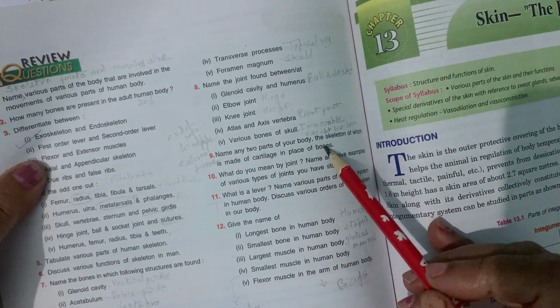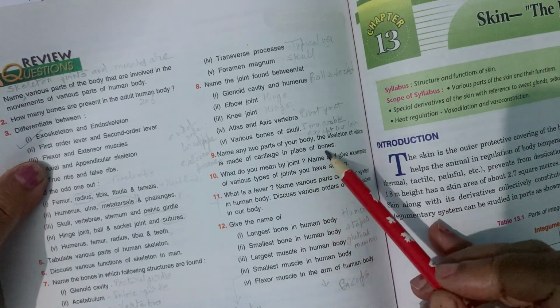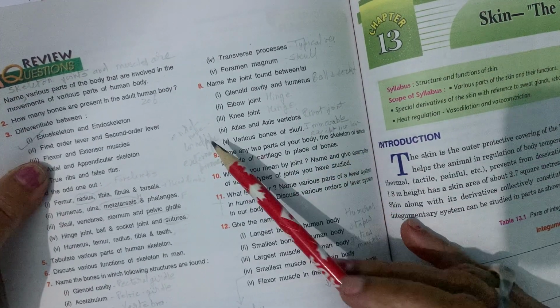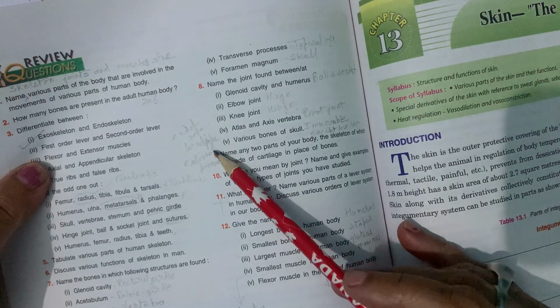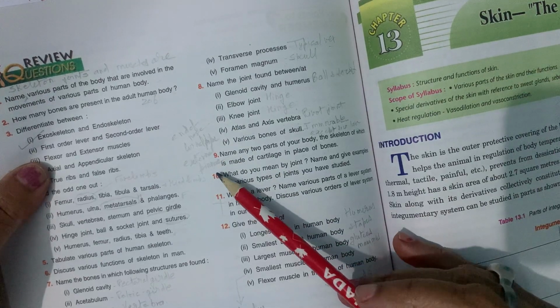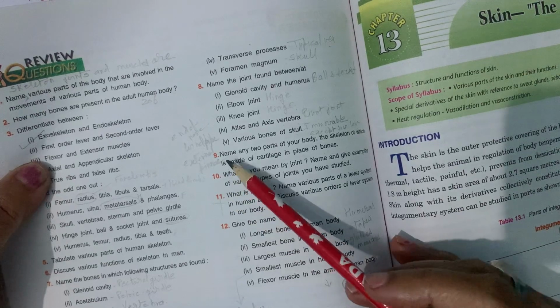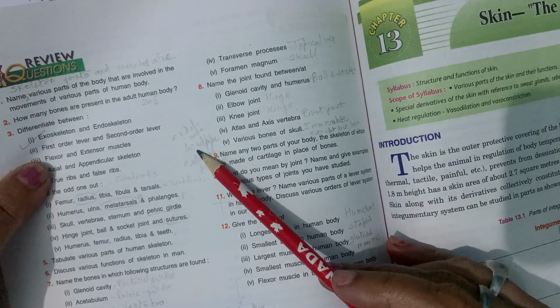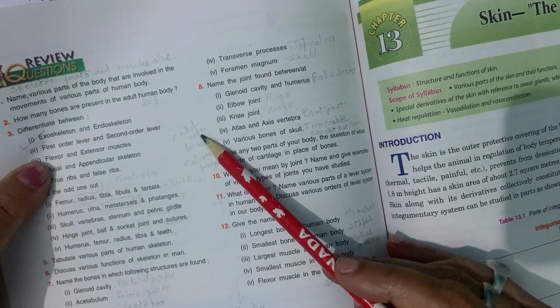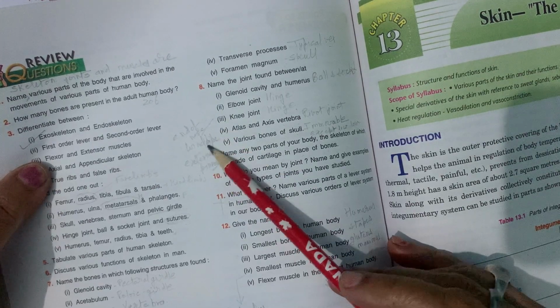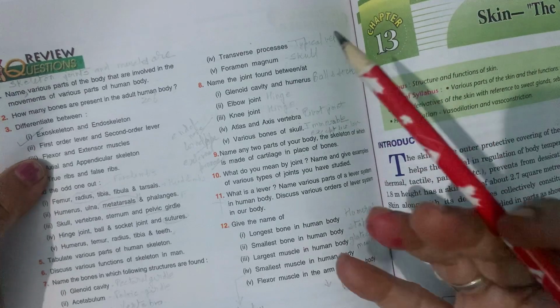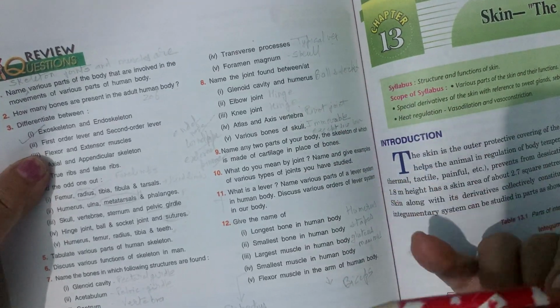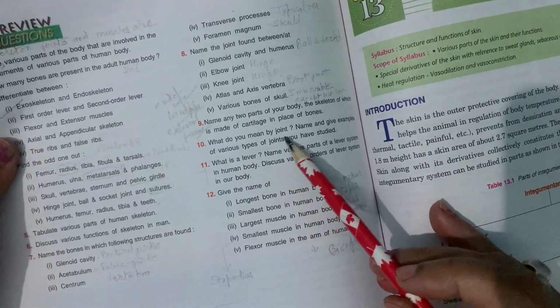Name any two parts of a body, the skeleton of which is made up of cartilage in place of bone. See, your windpipe, it is made up of cartilage. External pinna and the external part of your nose. External pinna, it is made up of cartilage. The end of the nose is made of it, and the windpipe has cartilaginous rings that keep your windpipe straight.